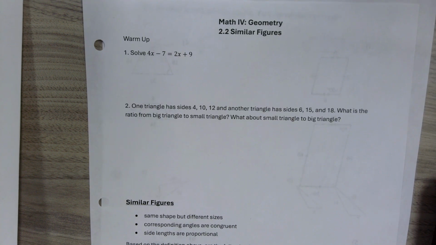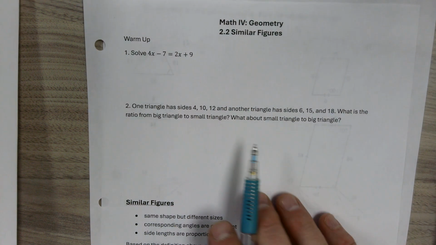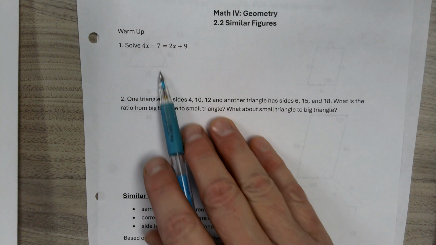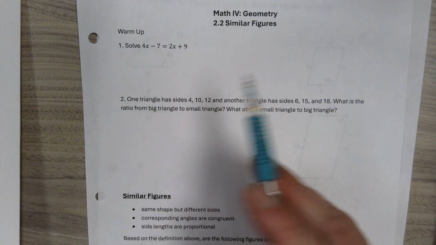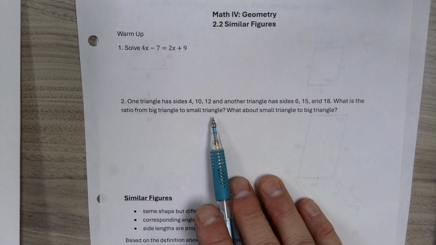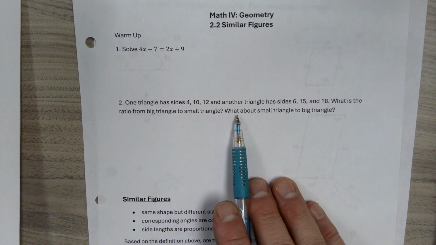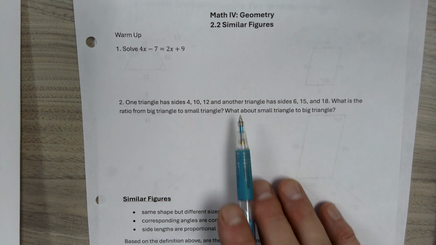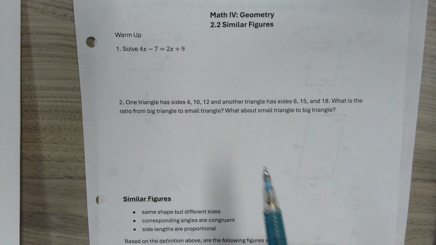Going to be lesson 2.2 on similar figures. Before we get into the lesson, please go ahead and do the two warm-up problems. This is just solving equations, and this one here, you're looking at setting up some ratios of these two triangles. But go ahead and pause your video, work through the two problems, and when you're done, go ahead and unpause.